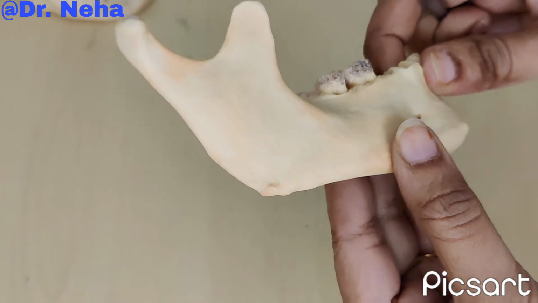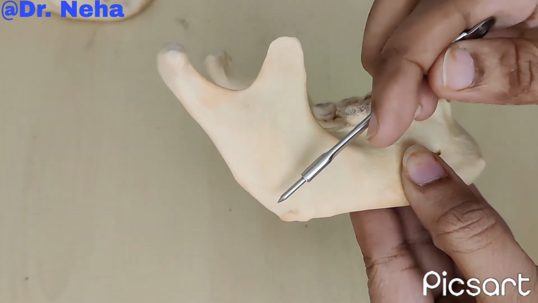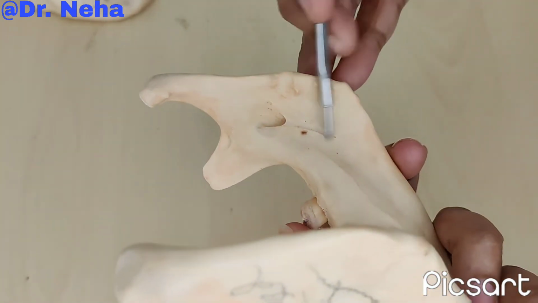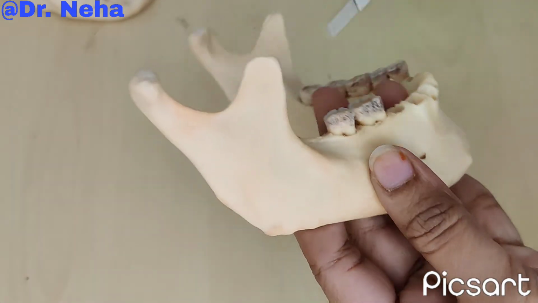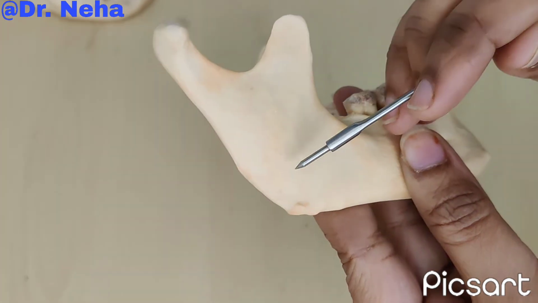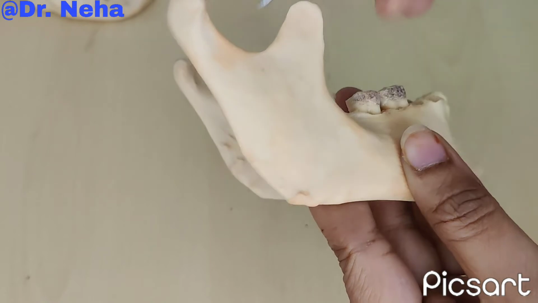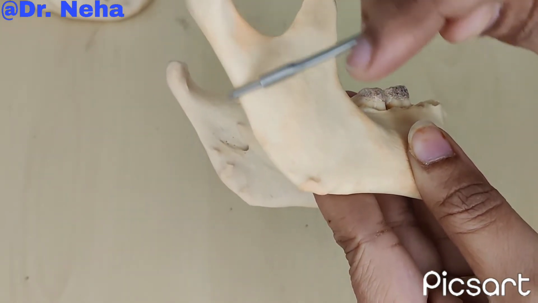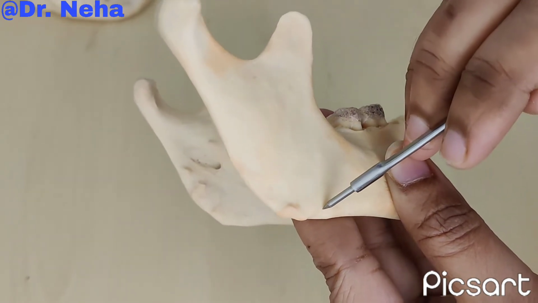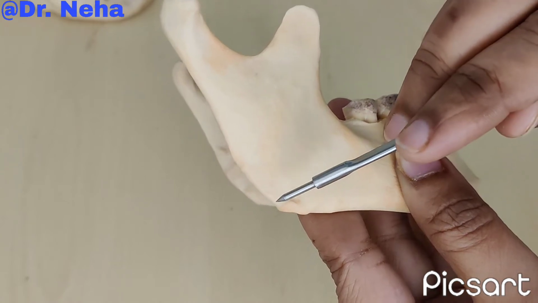Then we come to the ramus of mandible. This is the ramus. It has two surfaces: this is the outer surface and this is the inner surface. First, we discuss the outer surface. This outer surface is roughened because of the attachment of masseter muscle over here. Then the angle between the ramus and the body is known as the angle of mandible. This angle of mandible is everted in case of males.